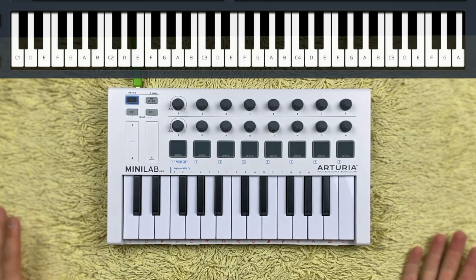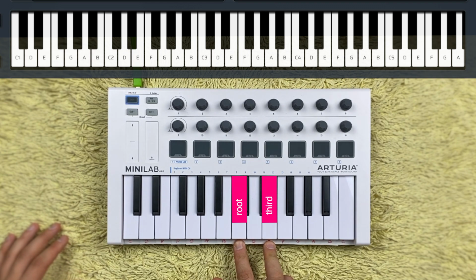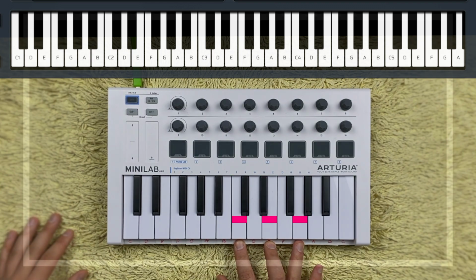Within a specific chord, the first note is called the root. The other notes of the chord are named relative to the first note, and it's usually a third and a fifth above the root. For example, if C is the chord's root, E is called the third and G is called the fifth of the chord.